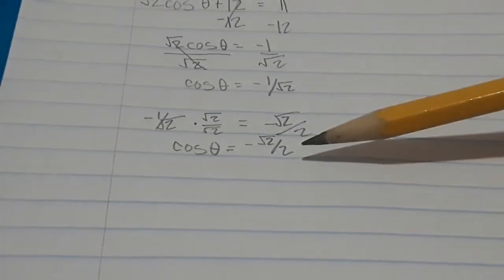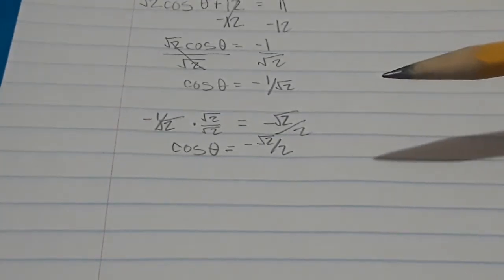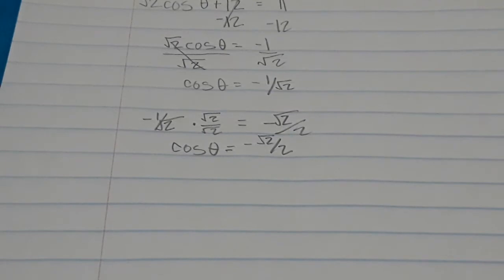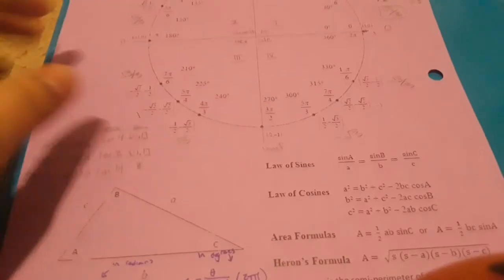It looks better, but it's not our final answer. Now we need to go to our unit circle and find everywhere on it where, since cosine is equal to its x values, it says negative square root of 2 over 2.